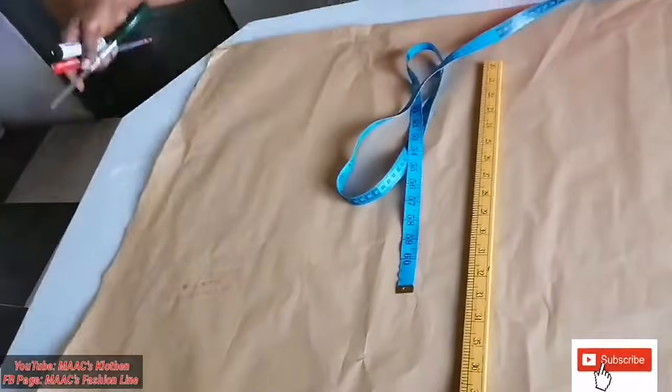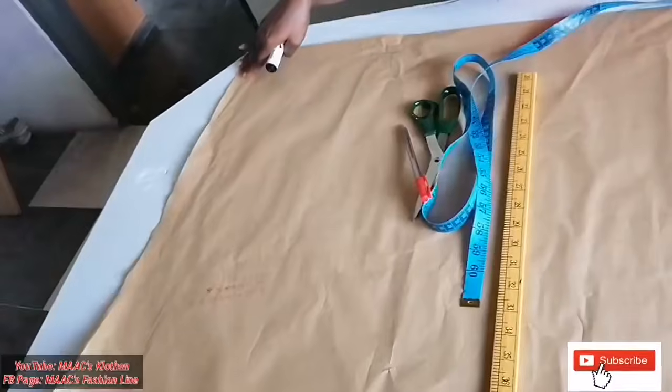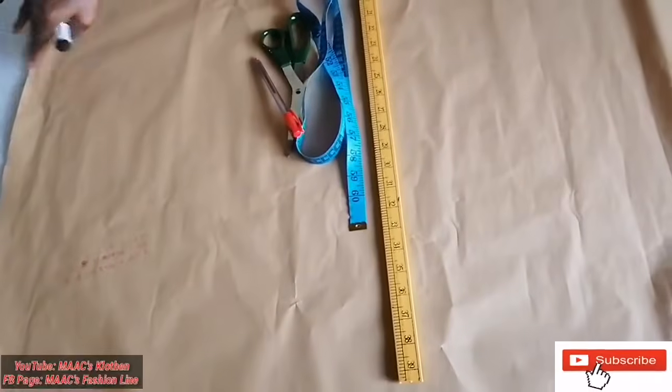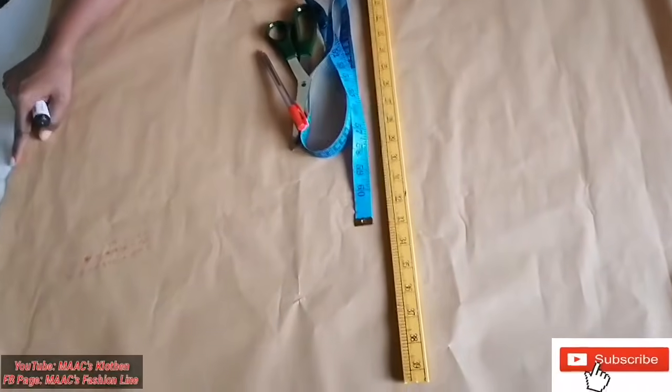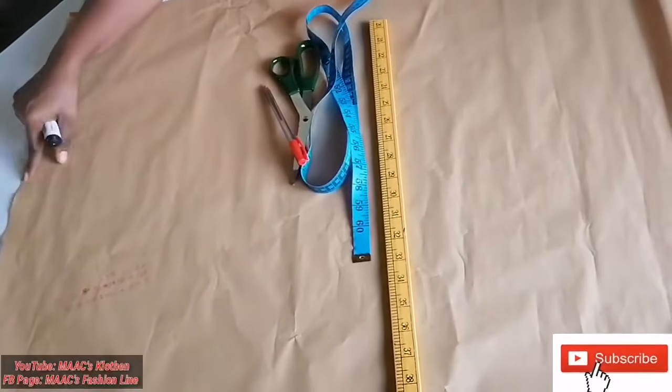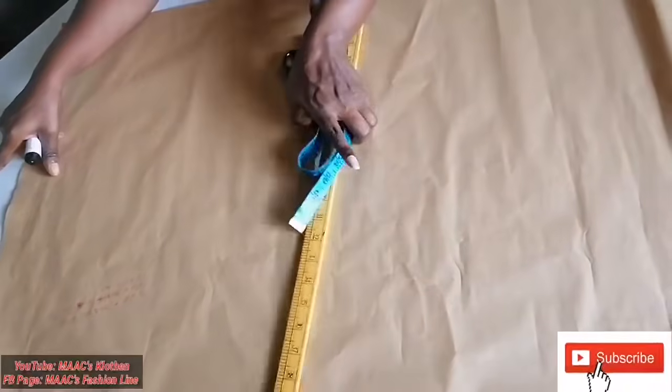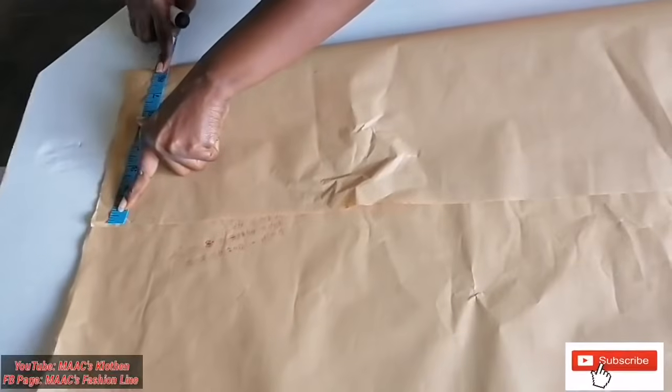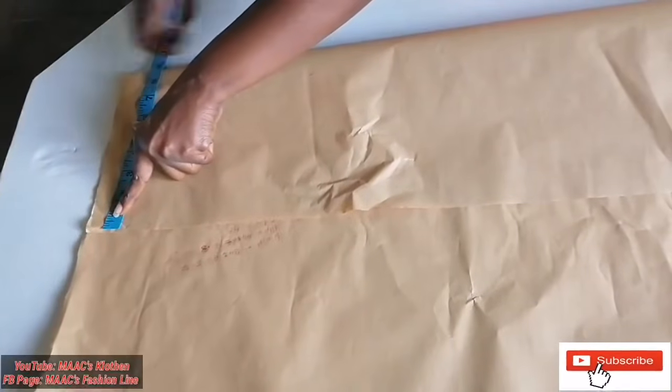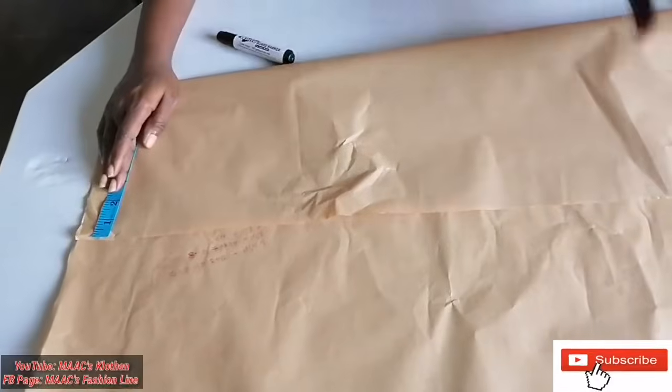Now, when it comes to the down part, you will decide how much you want it to flow. I'm going to use 16. 16 divided by 8 is going to be 8. So I am going to fold my paper to 8. Okay, it's 9. It's 8.5. It's okay. I'll use it like that.